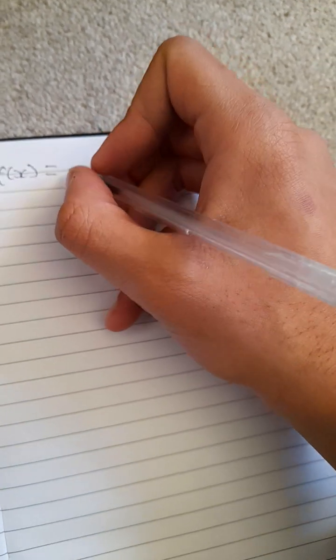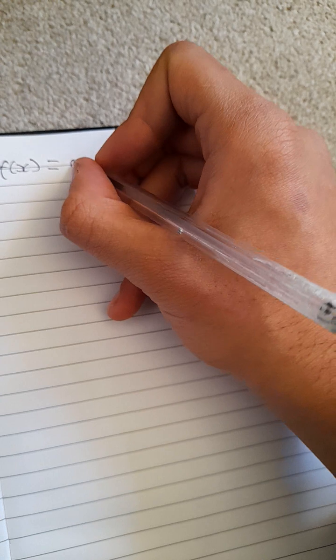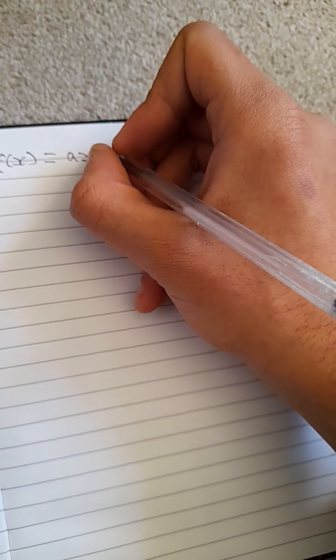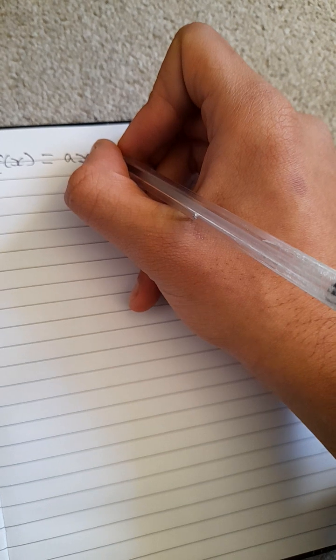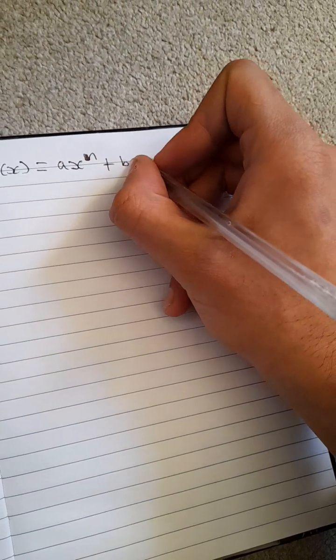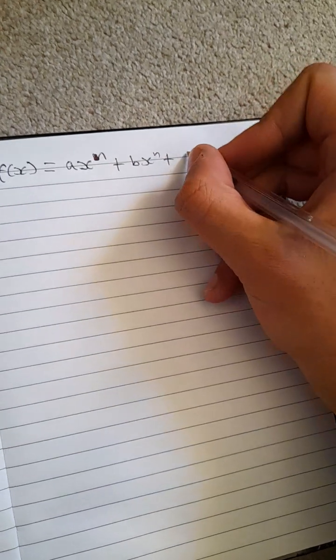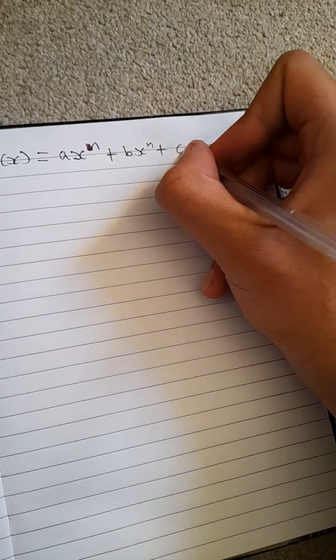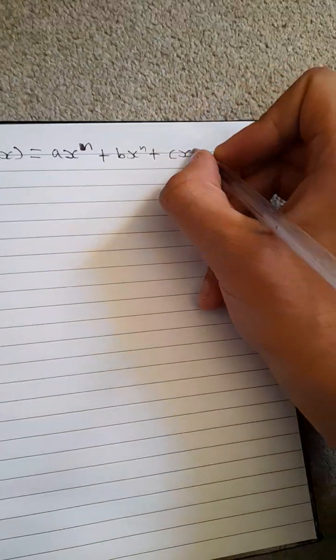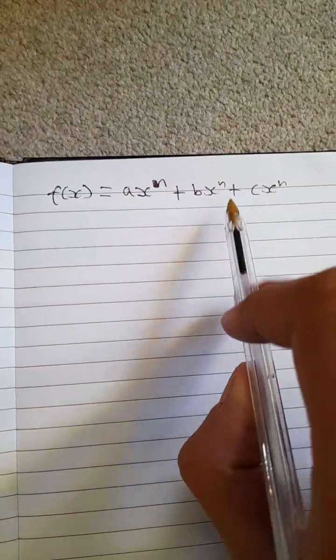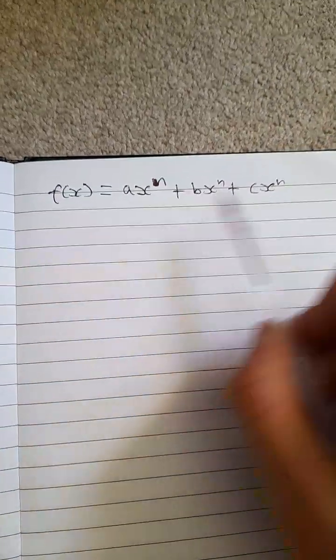If f of x equals ax to the n plus bx to the n plus cx to the n, and this can go on for as many terms as you want. It can be as polynomial as you want, with as many different parts.